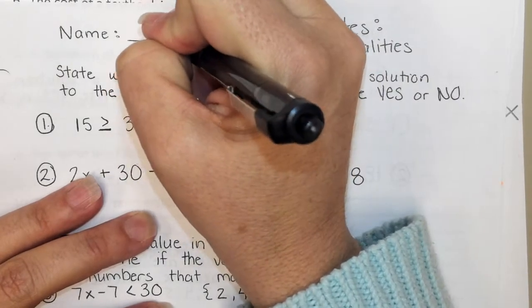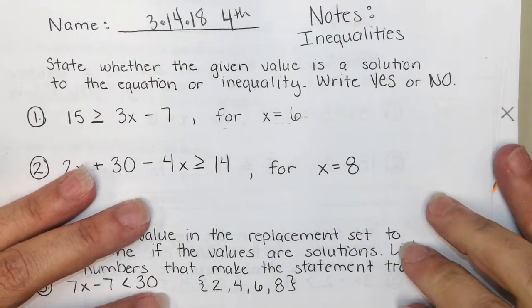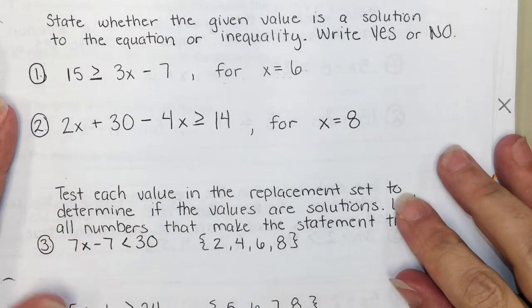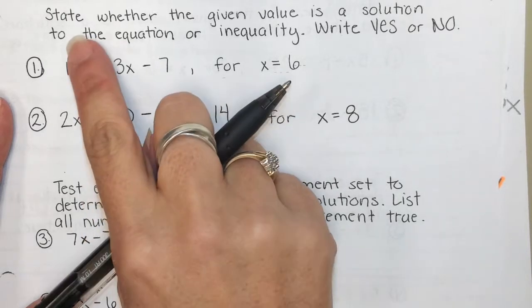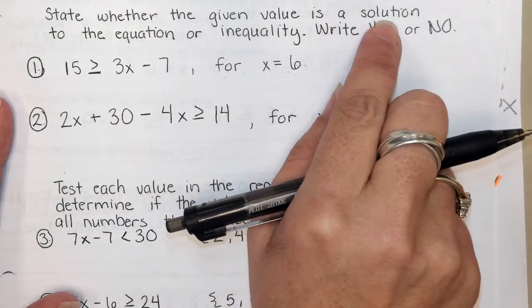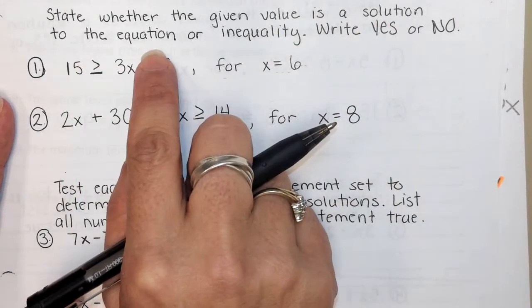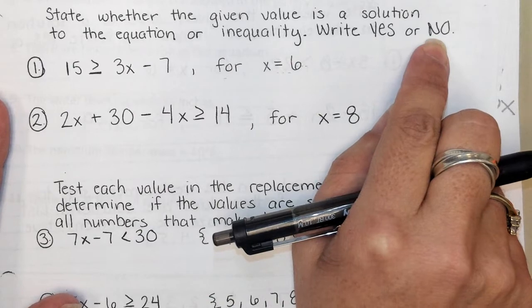Today is the 14th. Okay, so these are going to be notes on the last part of the inequalities. Here we go. It starts out with saying, state whether the given value is a solution to the equation or inequality. Write yes or no.